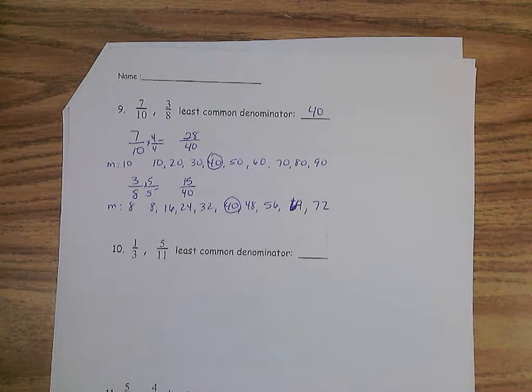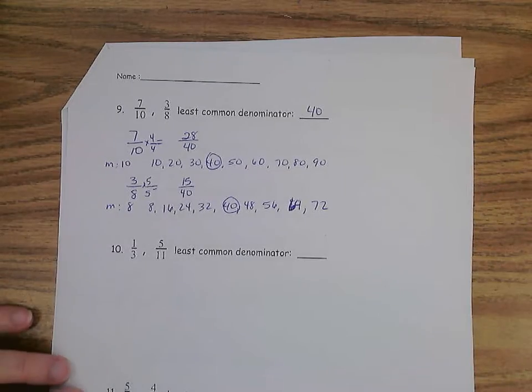No cheating. I know some of you are going to cheat already on me. So next one, make sure you write your fractions down. Do your multiples of 3 and multiples of 11.